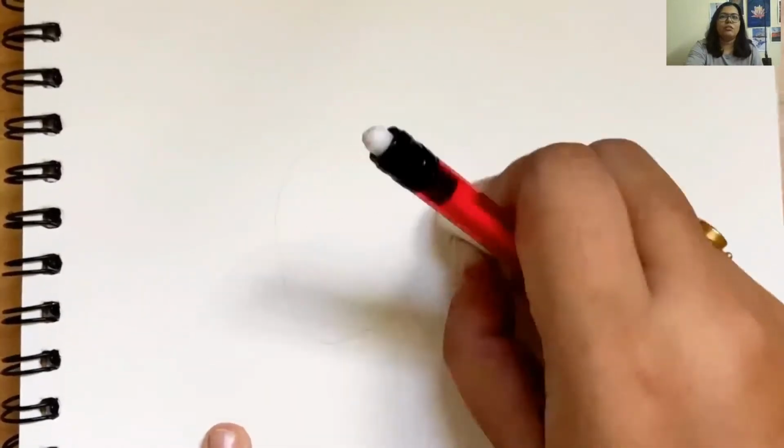Okay. So for the next portion, just take your eraser and erase off this portion. See, here I have my eraser and I will just erase off this portion. Okay. We'll just erase it off. So everybody just erase off that portion.